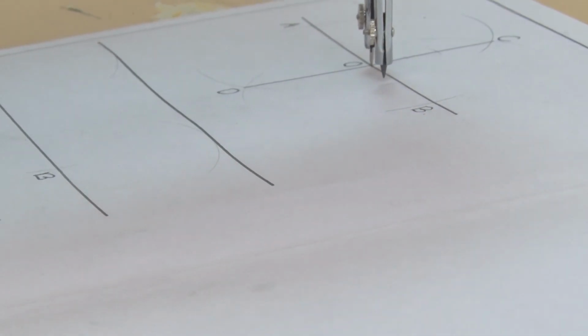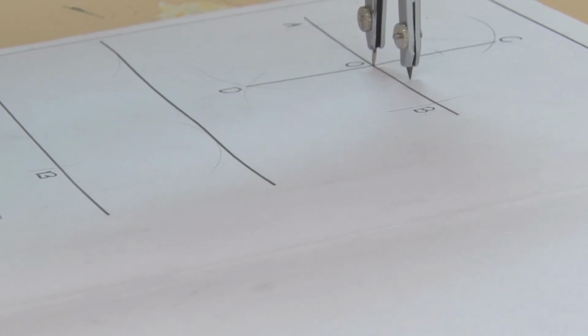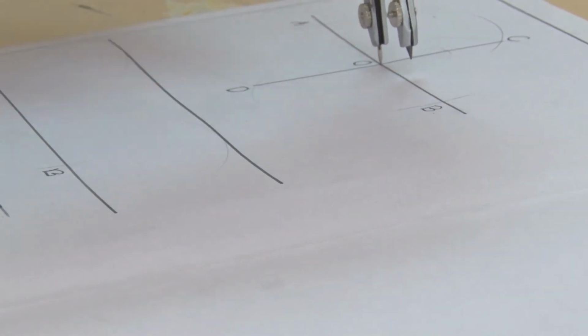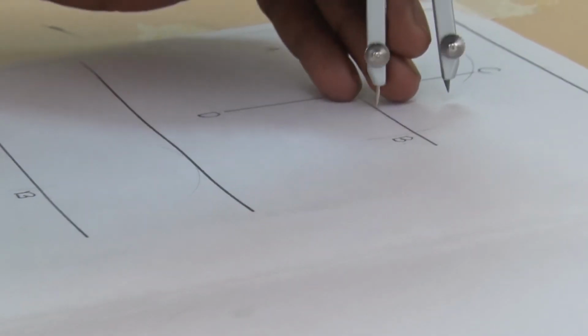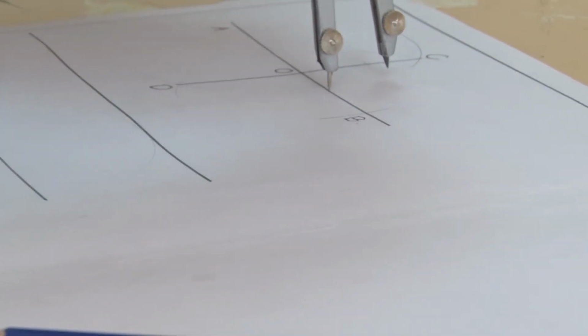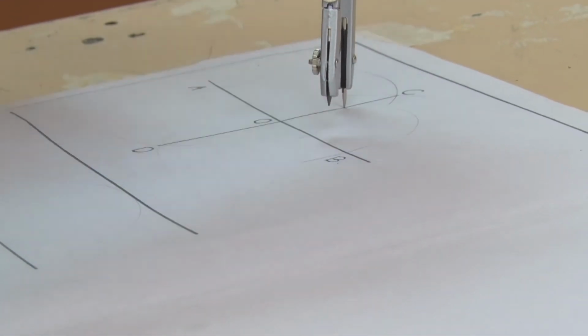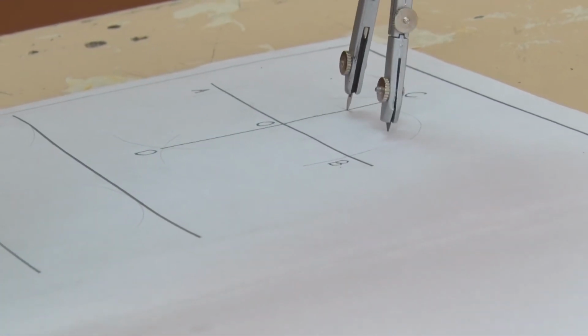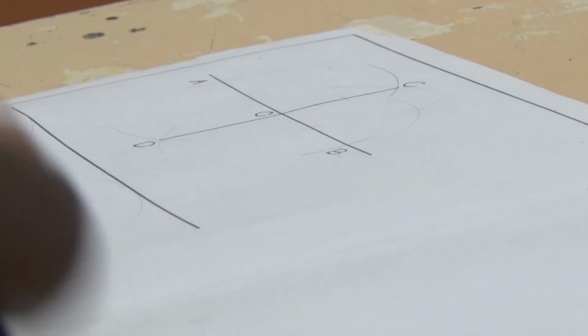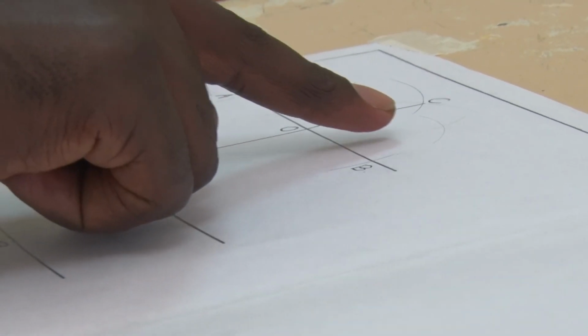You also make an arc, and ensure that you master those arcs that you make. Then from that arc, you place your compass on that particular arc, extend it a little bit, and make another arc. Also place it from the other arc that you crisscrossed and make another arc. Now you can see that the two arcs have crisscrossed each other.